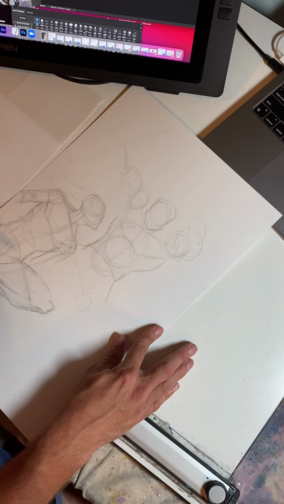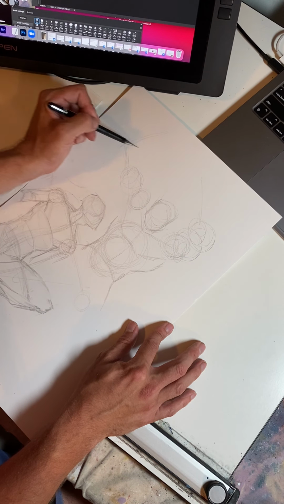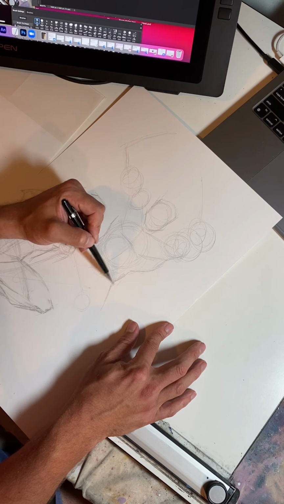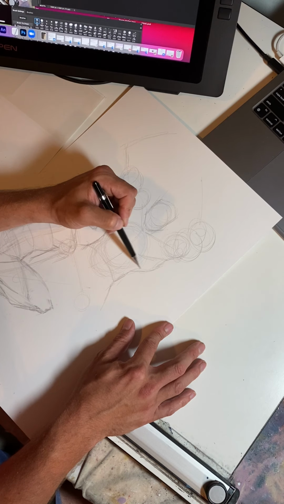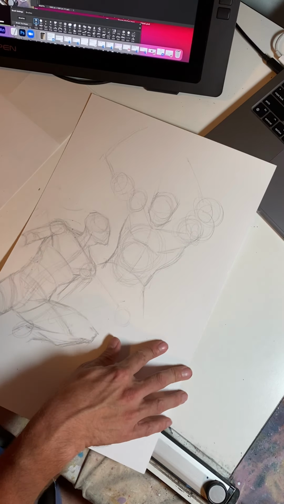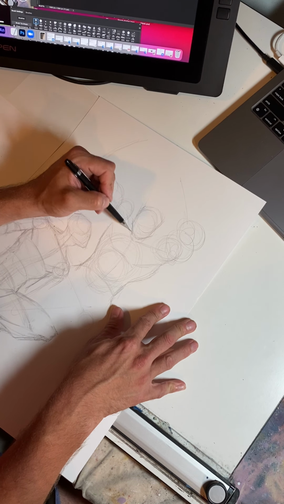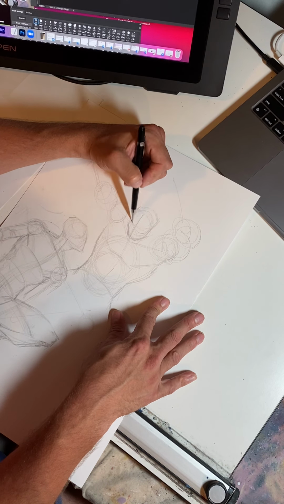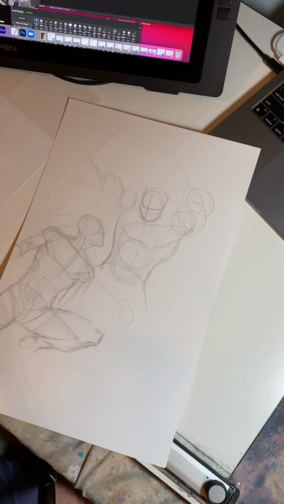Drawn with his sword coming out like that. Maybe he's got like a fist. Maybe he's got 2 blades or something. Still want to keep it very loose. I can always go back and ink this later. Get my guide lines in there, my construction lines.